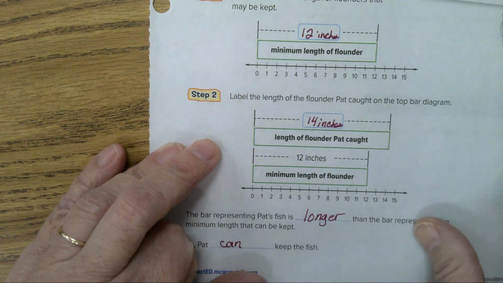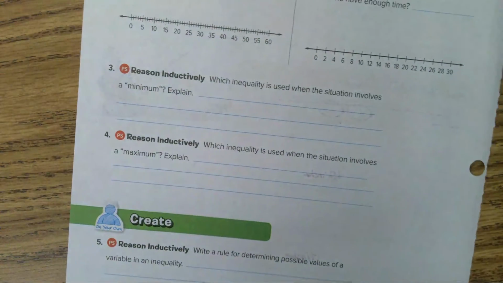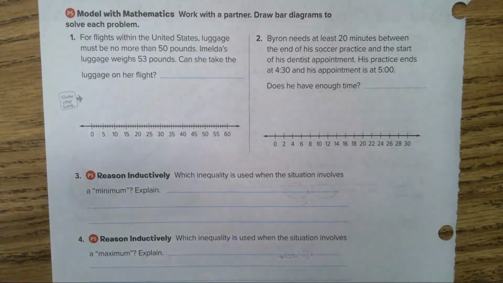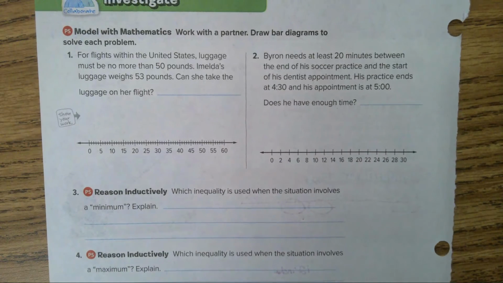And label them. So you may work with a partner. You can work on 1 through 6 together. I will give you about 10, 15 minutes, and then we'll talk about our answers. All right? You may work with your partner.